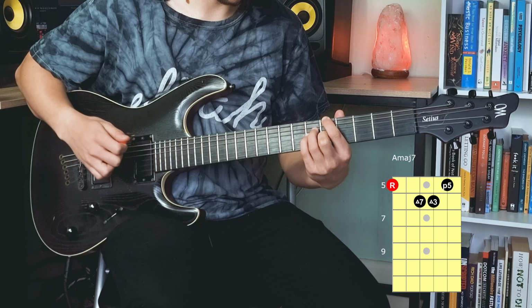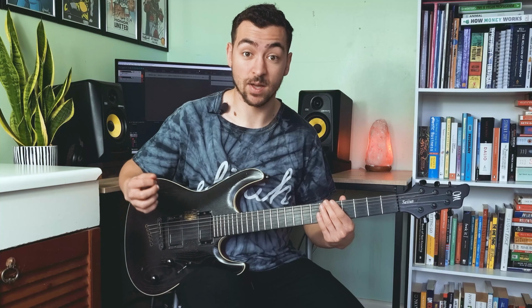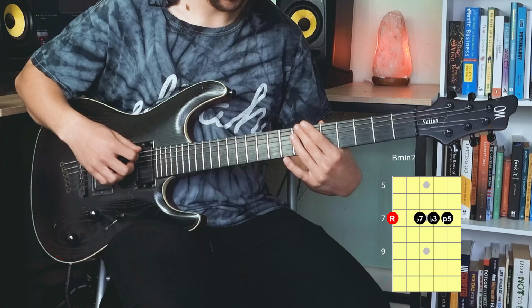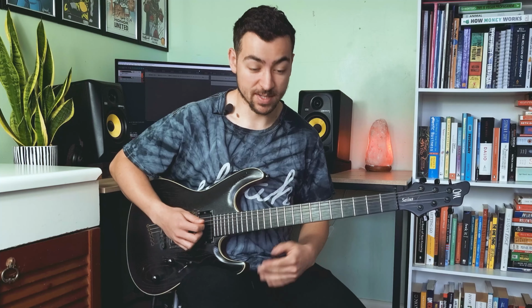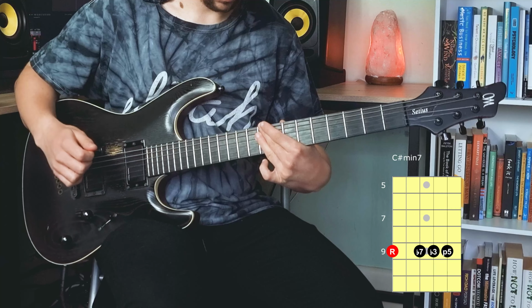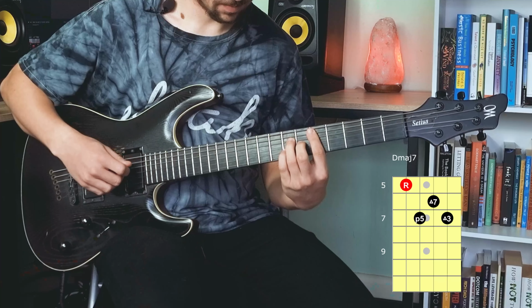All right, so today we're going to be playing in the key of A. So let's take a look at the 7 chords that we'll be using in the key of A. Chord number 1 is an A major 7. Chord number 2 is a B minor 7. Chord number 3 is a C sharp minor 7. Chord number 4 is a D major 7.